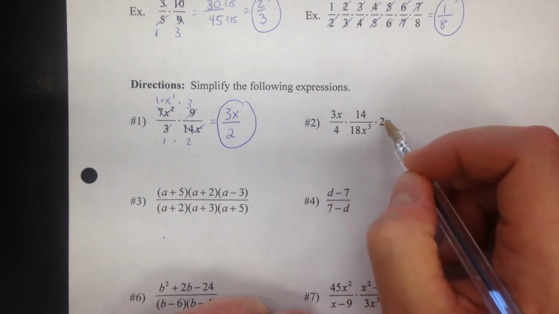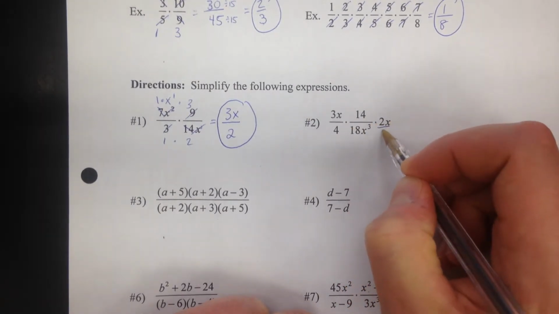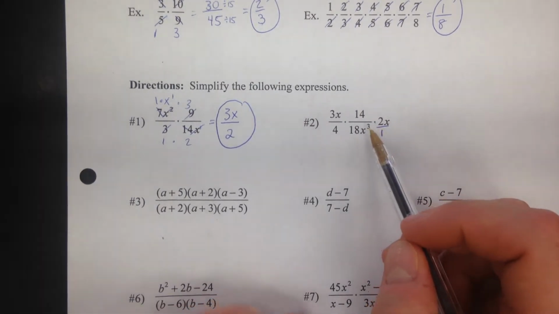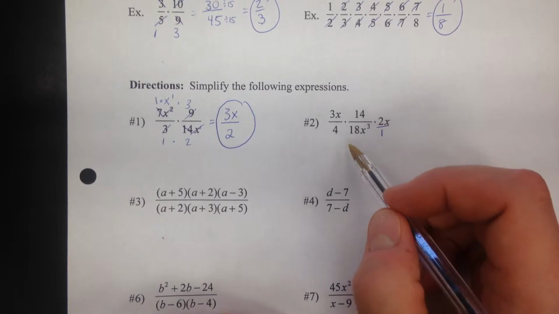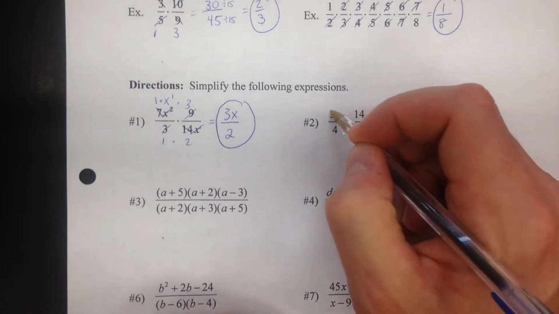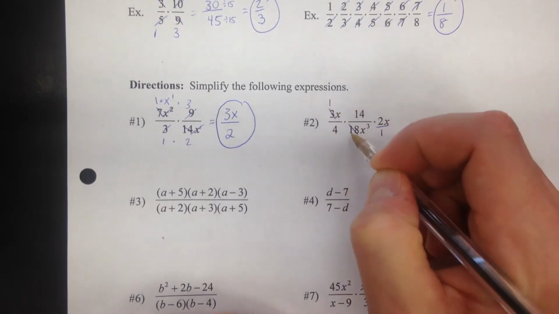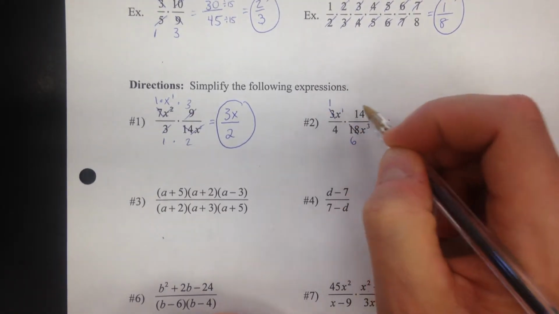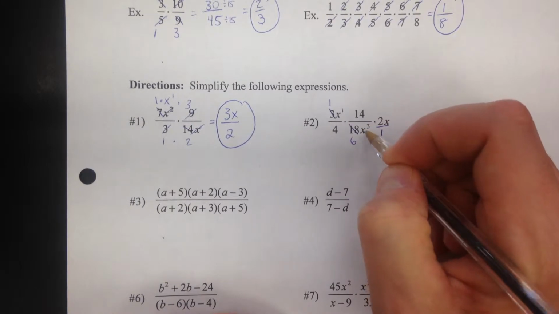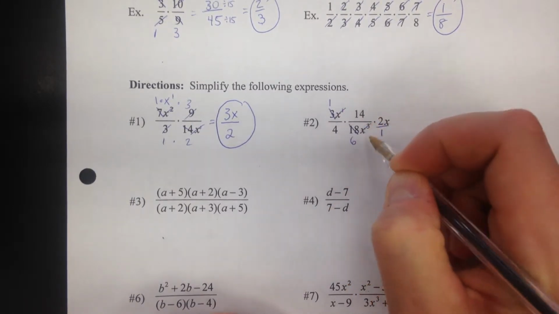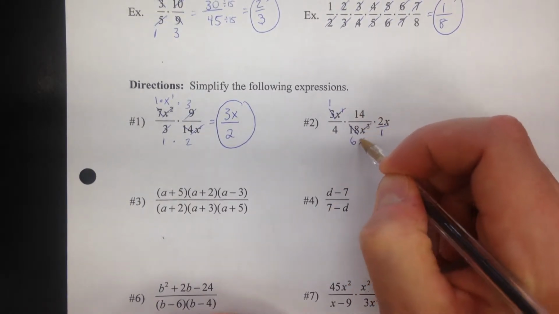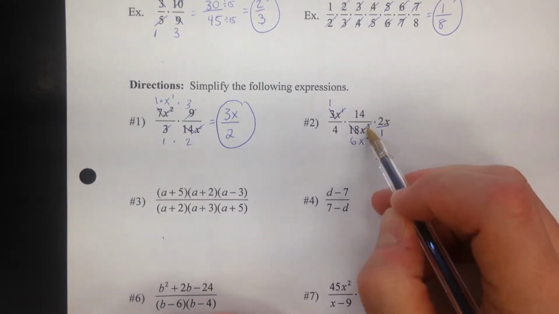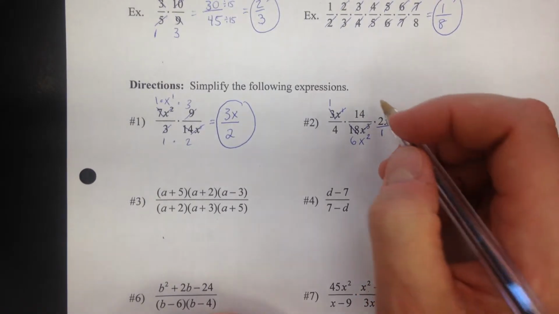Okay, number 2. When you multiply this and then you do times 2x, think of that as 2x over 1. So the 2x is part of our numerator here. All right, let's see. We can do 3 and 18. That's just 1 and 6. 1 over 6. X to the first divided by x to the third. We're going to end up with x to the second in the bottom. 3 minus 1 is 2, but the x cubed is in the denominator of the fraction, so x squared is in the denominator.